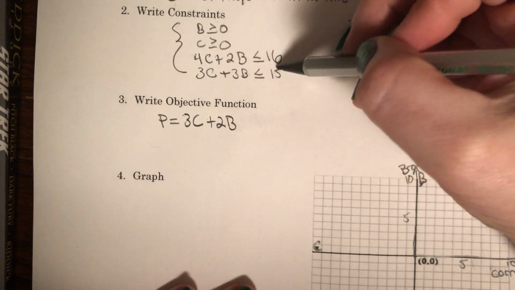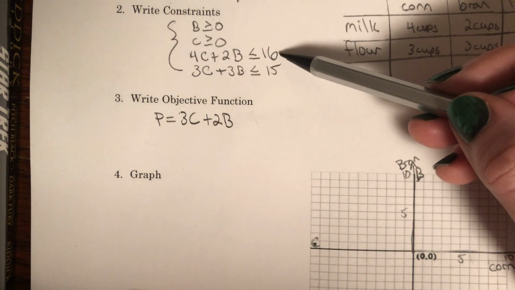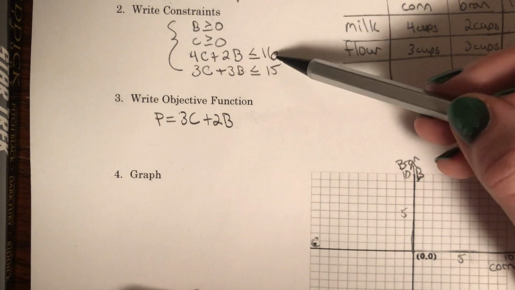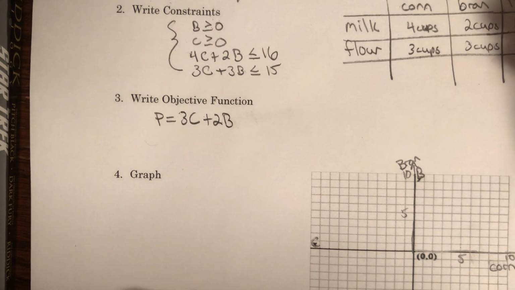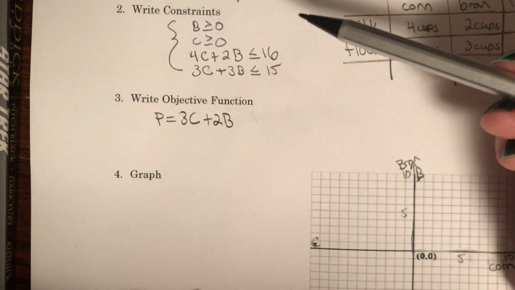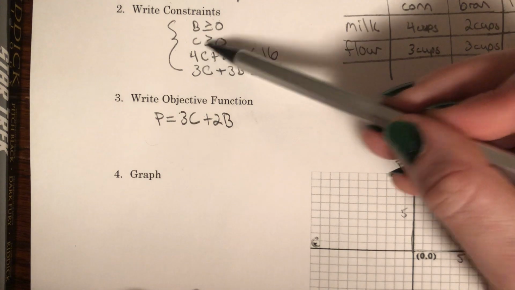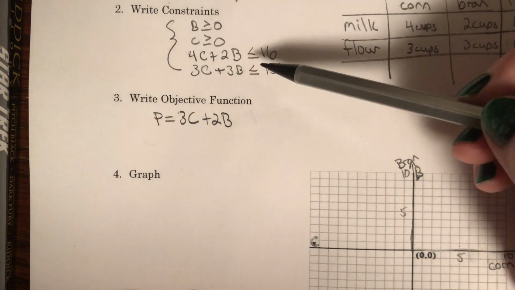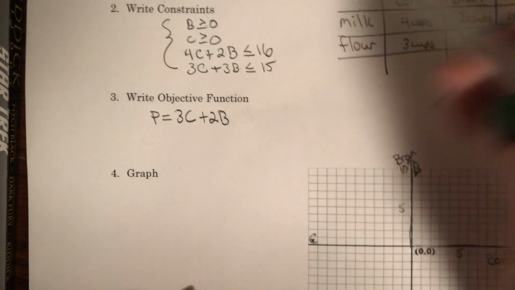And now this one. When you're graphing an inequality or an equation that's in standard form, it's easiest to get the line portion of it by finding your intercepts. Now normally we call these x and y intercepts, but I'm going to call these c and b intercepts purely because those are the variables that I'm using.